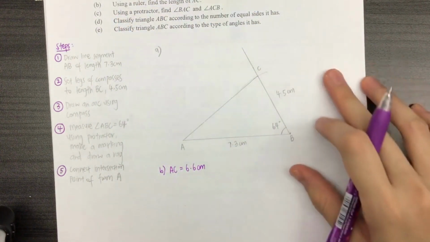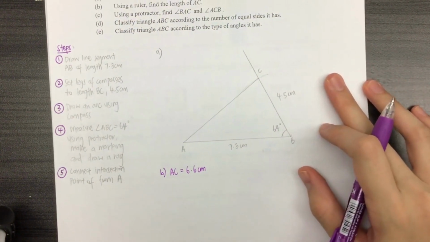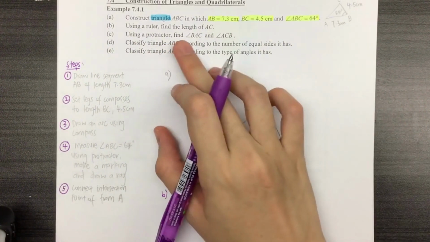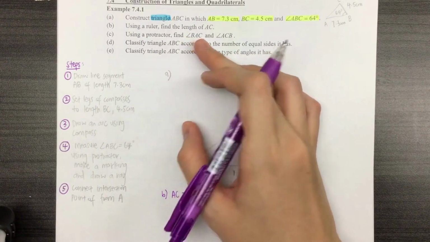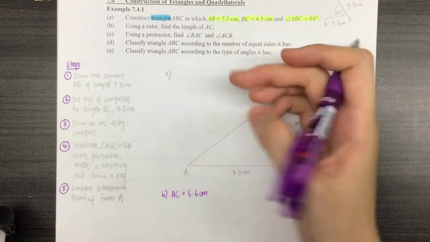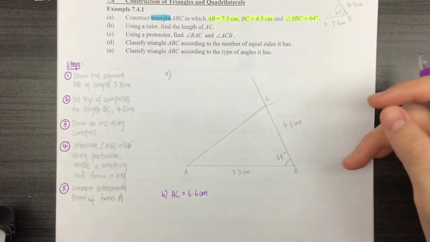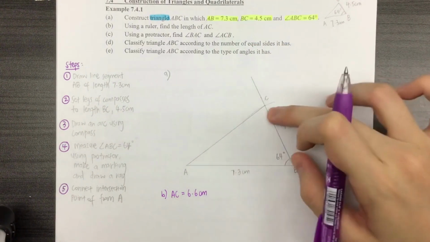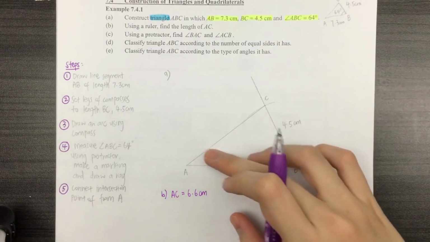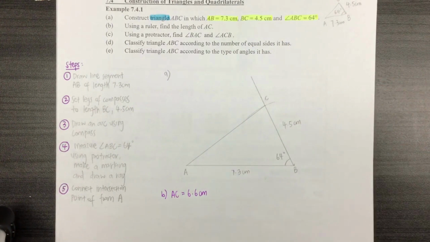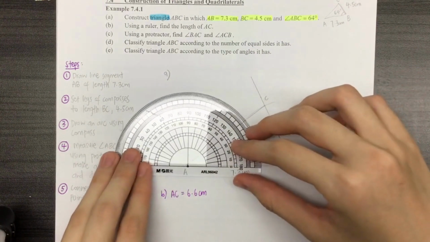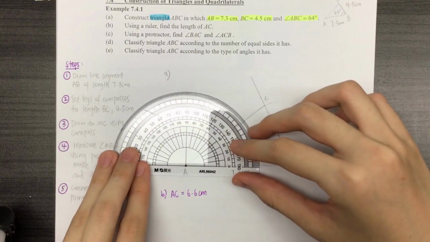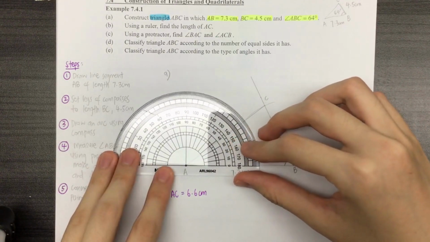It says, using the protractor, find angle BAC and ACB. So where is BAC? BAC is this angle. I'll use my protractor and find BAC. I'll align it to the base and to the point.